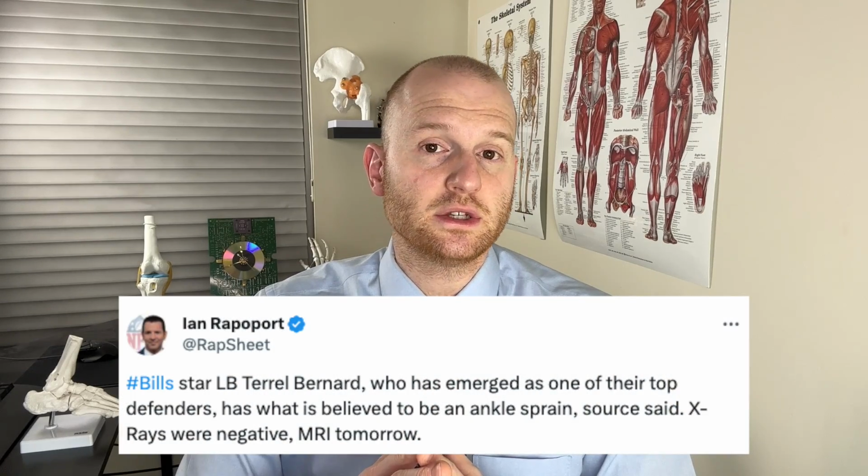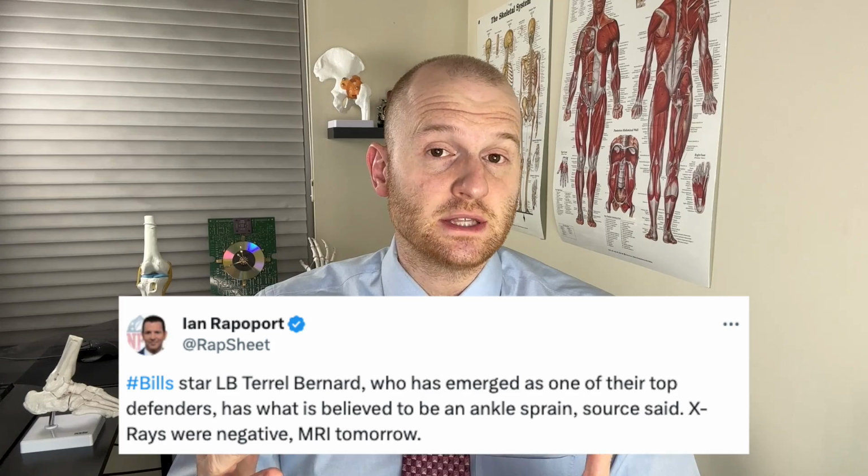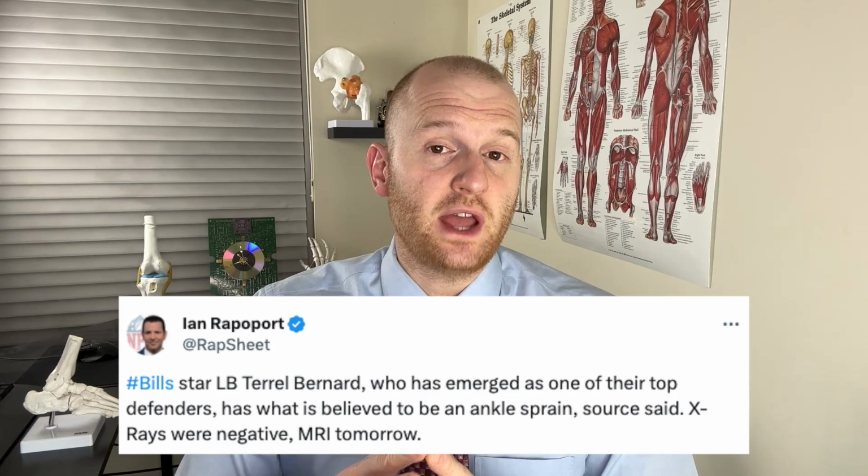Terrel Bernard of the Buffalo Bills suffered a leg injury tonight against the Pittsburgh Steelers, where he actually needed to be in an air cast and to be carted off of the field. Initial speculation was that he was dealing with some sort of a fracture. However, it looks like sources currently are saying that the x-rays for his leg have been negative, and he's due to have an MRI tomorrow to confirm an ankle sprain.